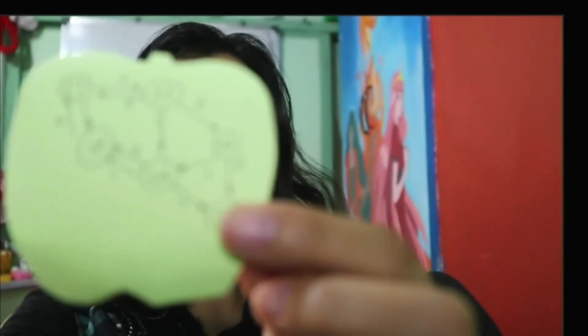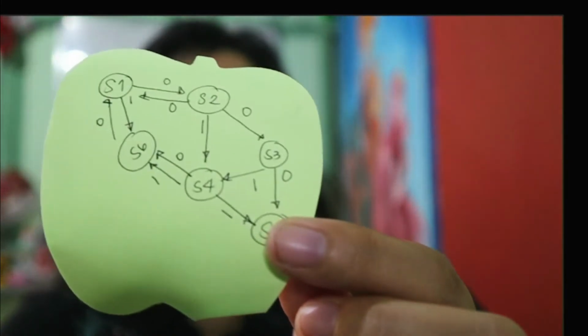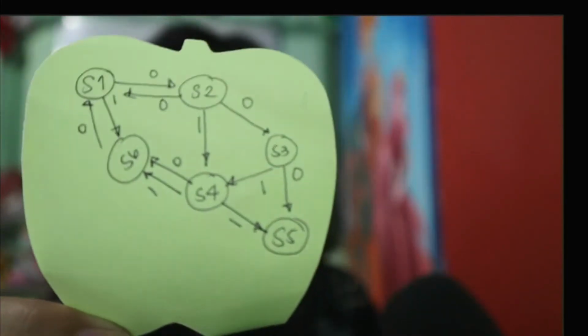So, how does the Turing machine work that way? Actually, it functions in a state transition diagram. Kunyari, the Turing machine is designed such that yung algorithm niya is ganito. Ganito yung state transition diagram na naka-program sa kanya.